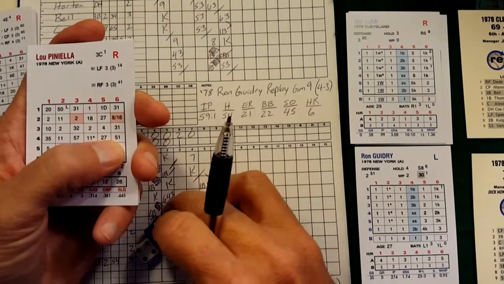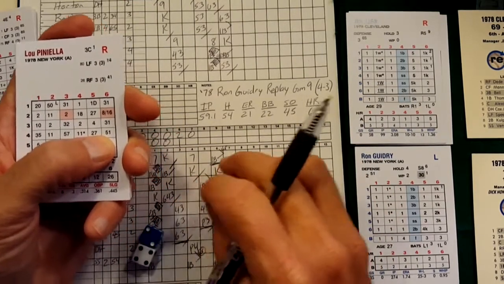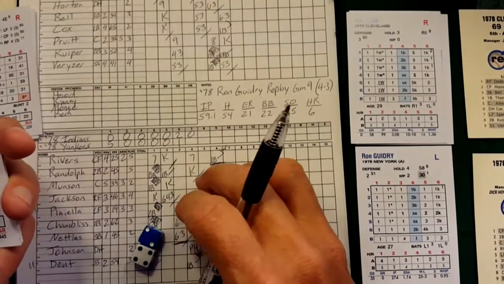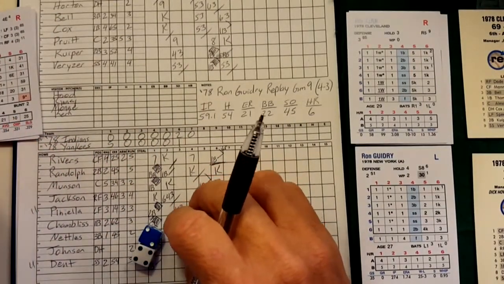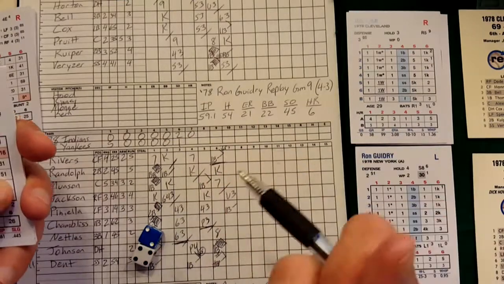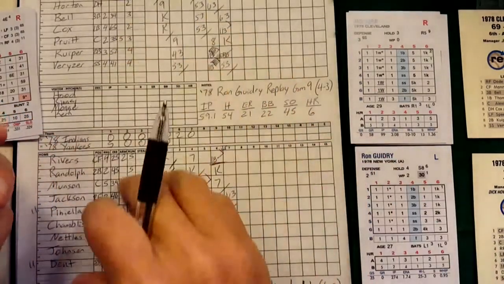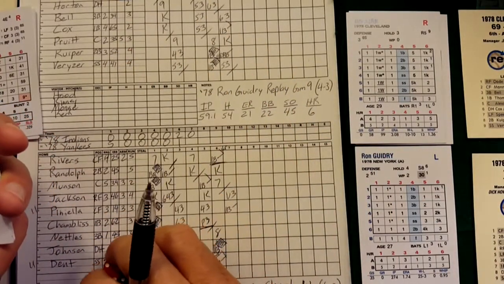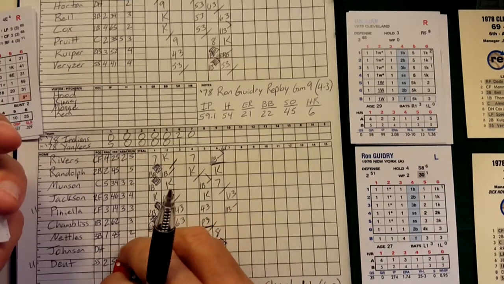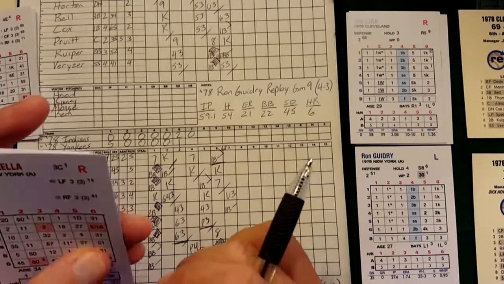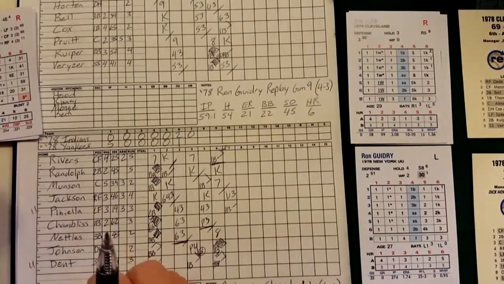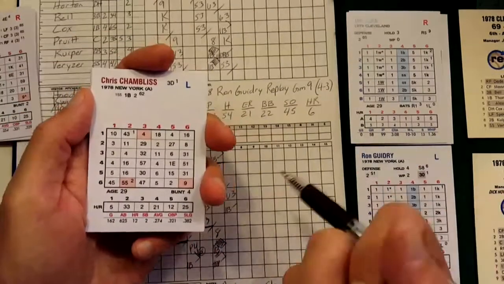I think I'm going to go with hit to right field. I think last time I used the blue die. This time I'm going to use hit to right field. Dade's a 4. It is a 4, so it's not higher. So it is a single for Lou Piniella.